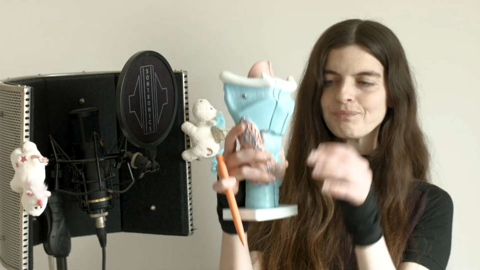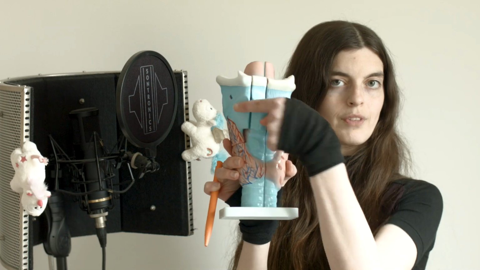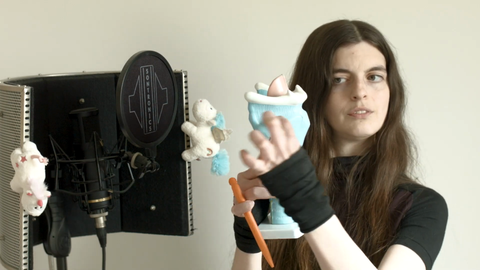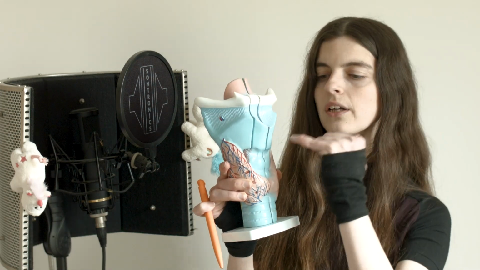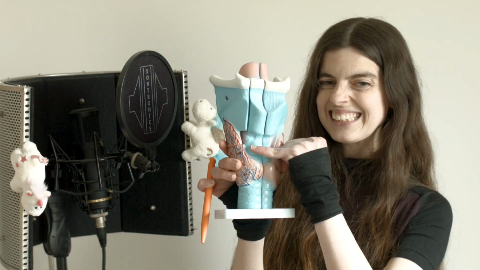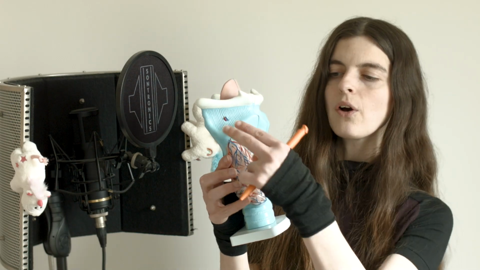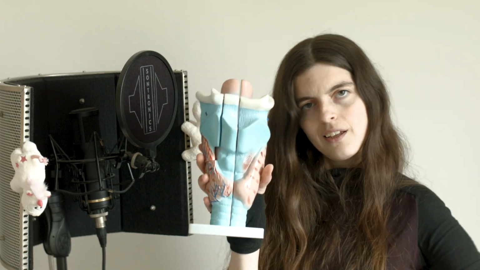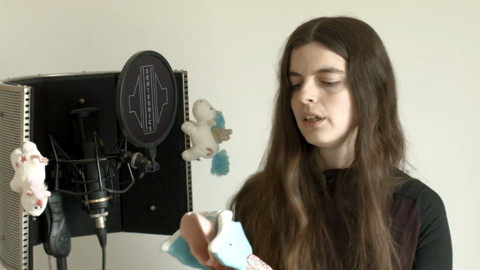On this model, your thyroid cartilage is this blue thing. And your cricoid cartilage is this little thing over here. Unfortunately, you can't see the side of it perfectly because your thyroid gland is in the way. But you can Google it.